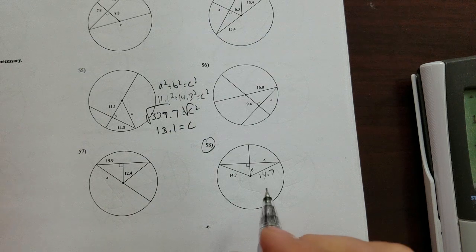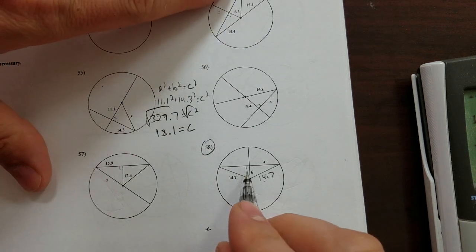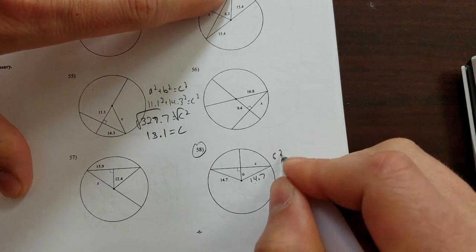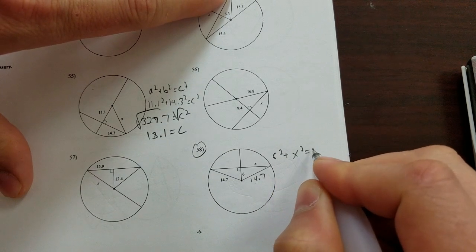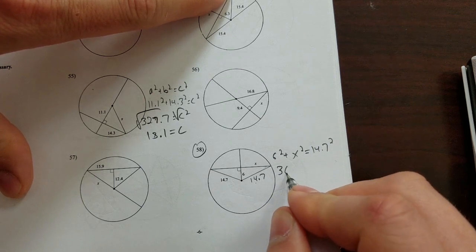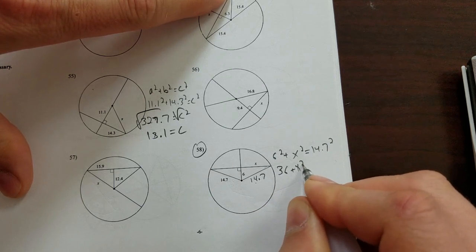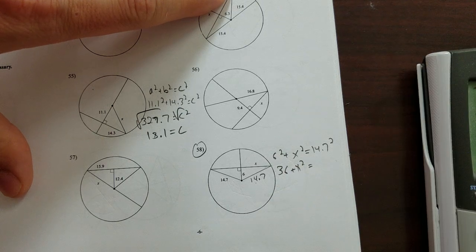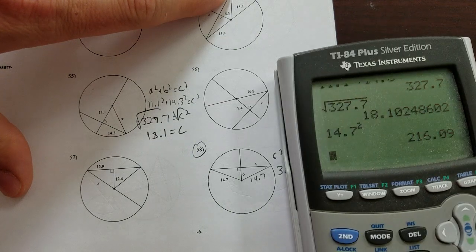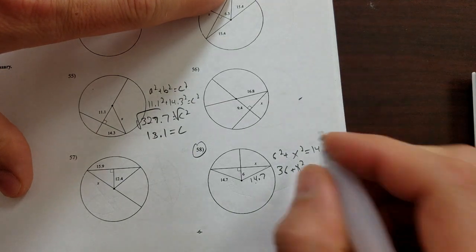Okay, so now I'm going to use 6 as my a, so I've got 6 squared plus x squared equals 14.7 squared. So 36 plus x squared equals 14.7 squared, which is 216.1, I'll call it.